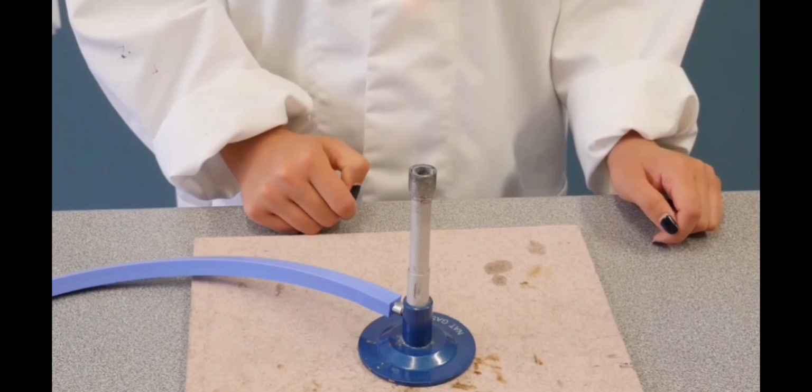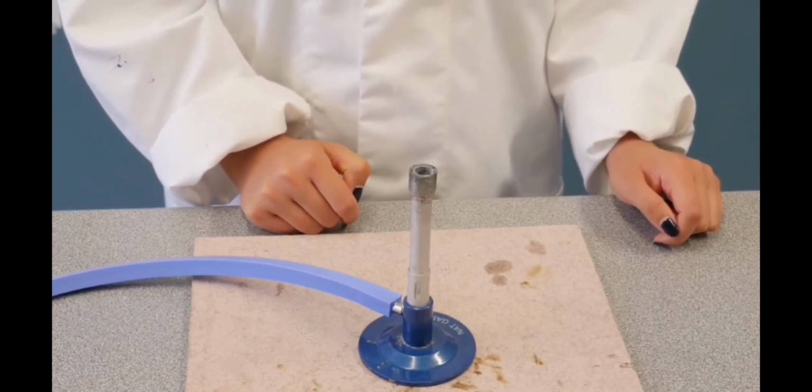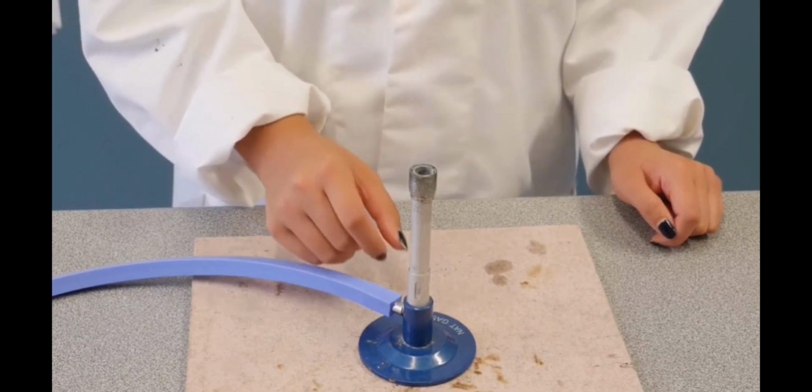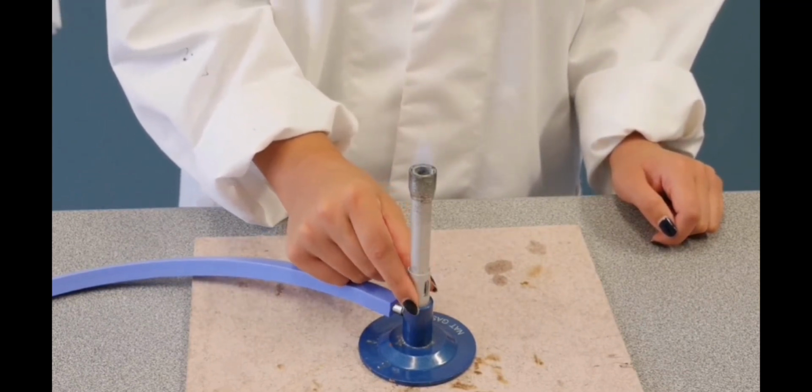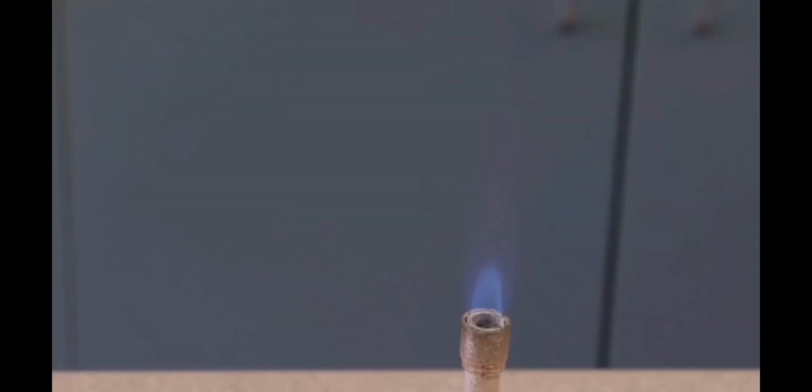This is called the safety flame because it's easy to see and isn't as hot as the full flame. To get a hotter flame, we need to mix in more air. To do this, turn the collar to open the air hole. You will now have a blue flame with a bright blue inner core. The hottest part of the blue flame is here, at the tip of the cone.